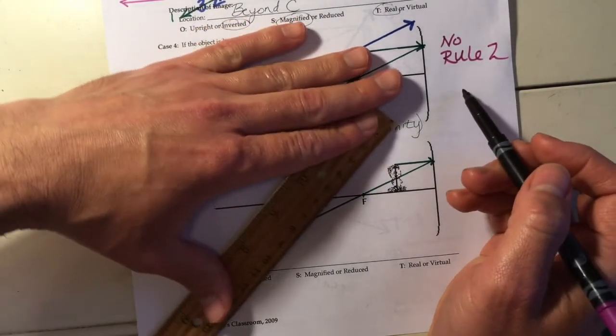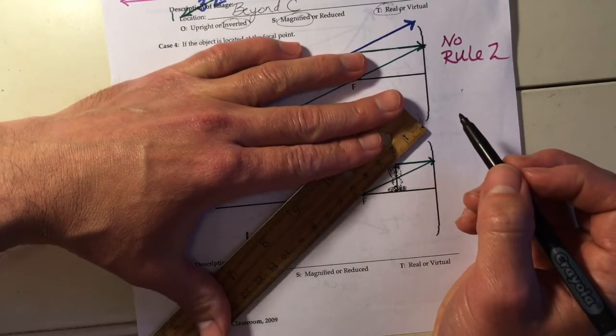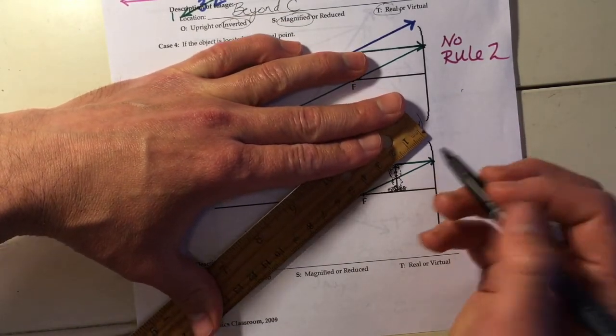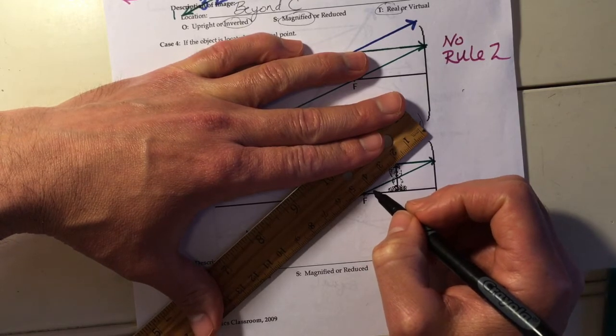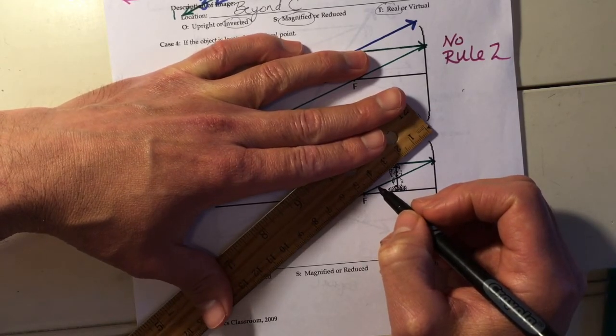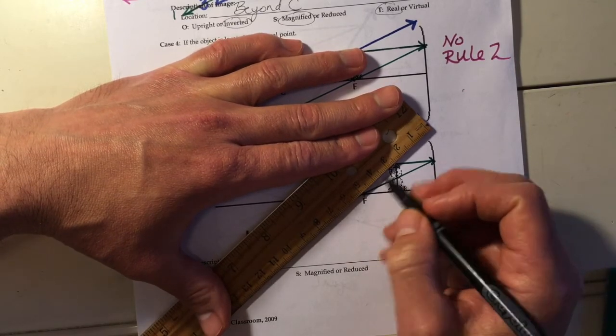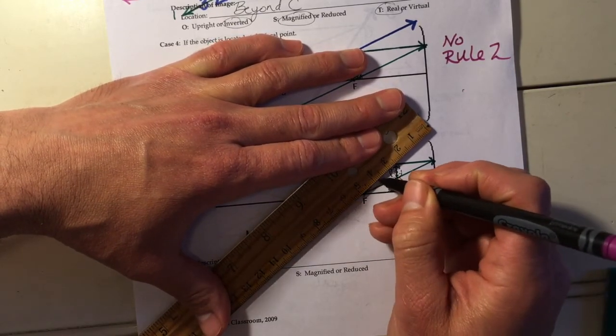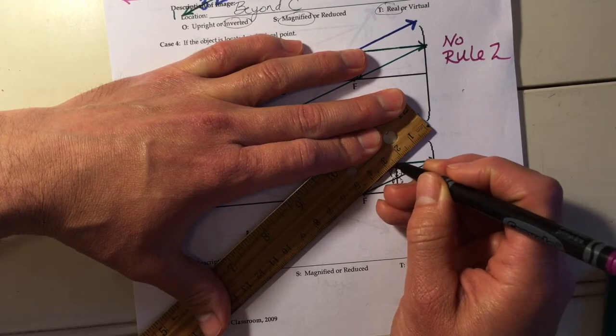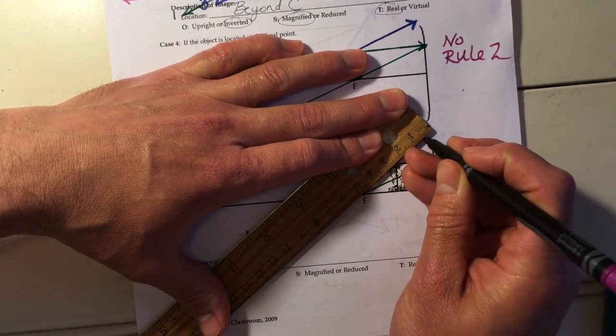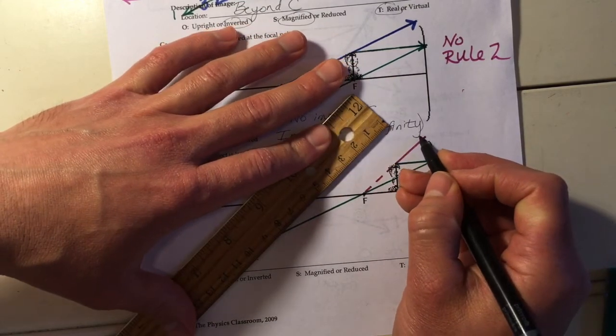So what we're going to do is come from F and hit the mirror. I like to use a dotted line right there, then a straight line at the mirror.